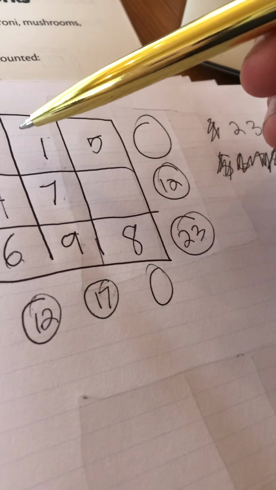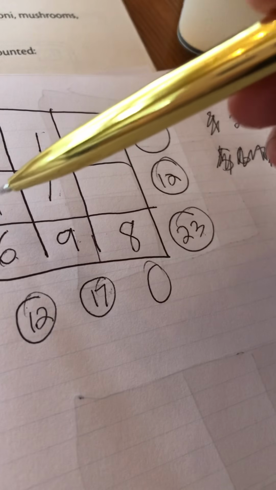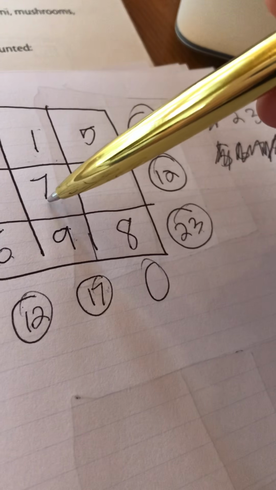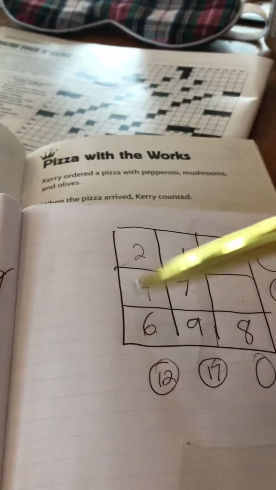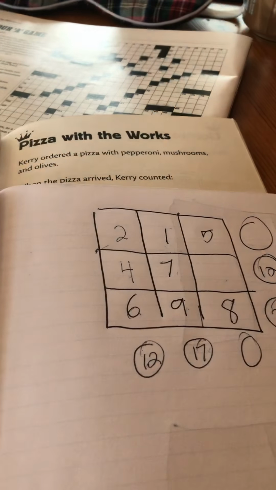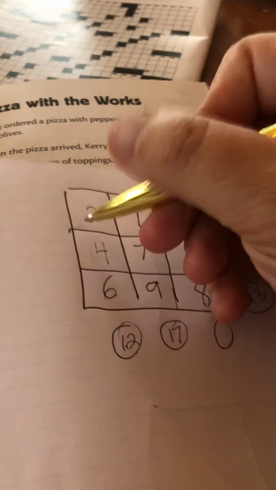But now, if this is also 12, it would be a 4, and 7 plus 4 is 11. So this would need to be a 1 for this to add up to 12, and it can't be a 1 because we already have a 1. So we know this is not correct.